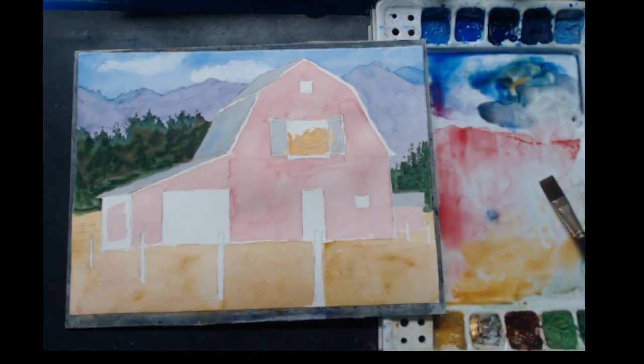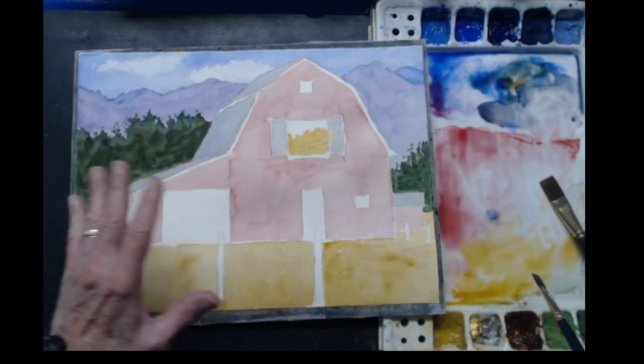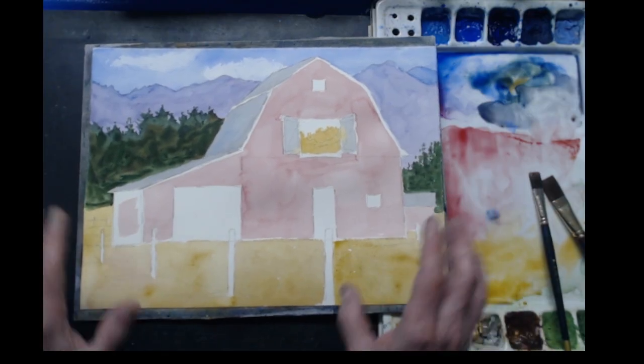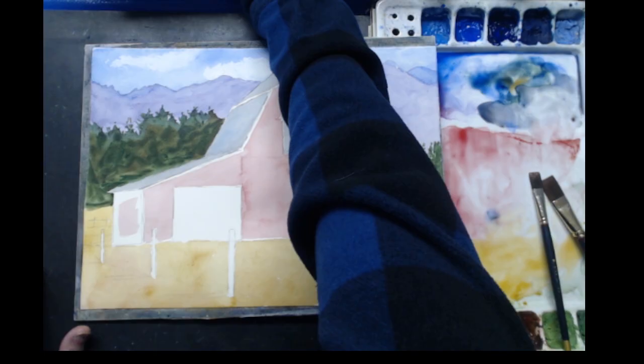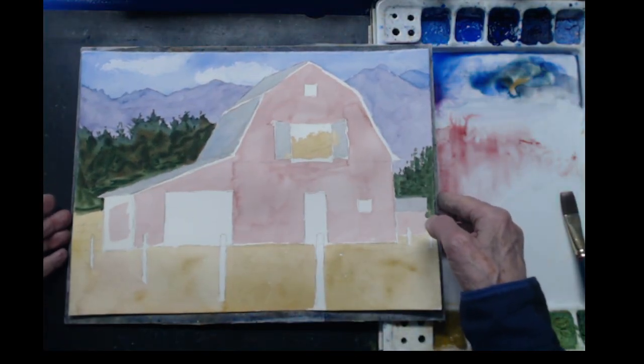Okay, let that dry. All right, and the windows and so forth, they're going last because they're going to be dark. They're all going to be in shadows and stuff like that, so we'll leave those alone. The windows. All right, now I need to dry this up a little bit. So let me pause and we'll dry the painting. Okay, it's dry.